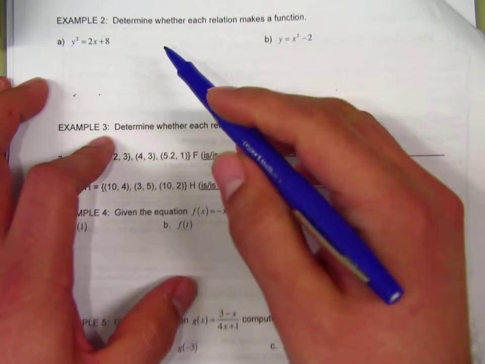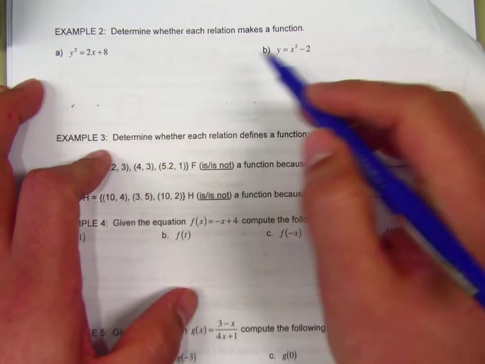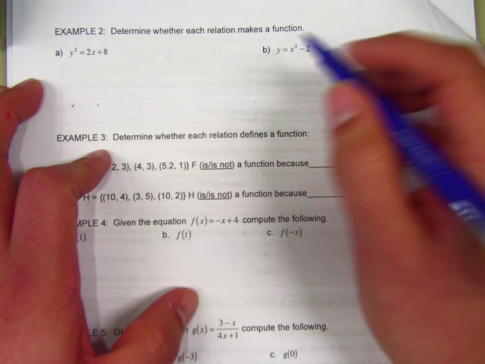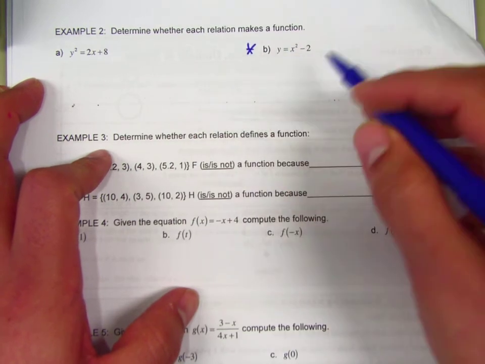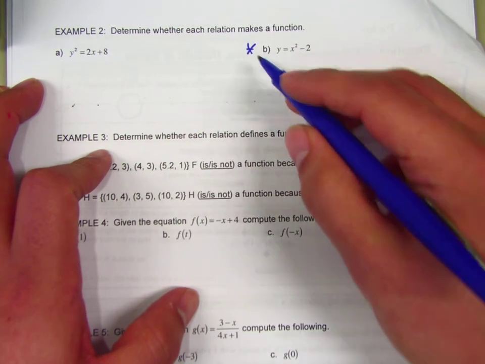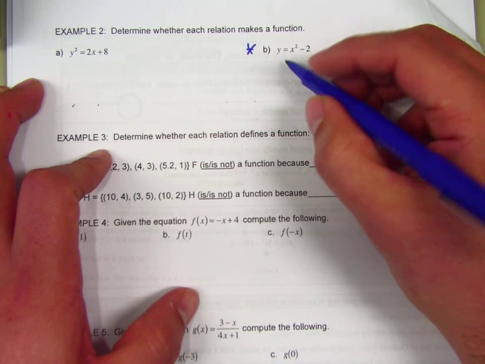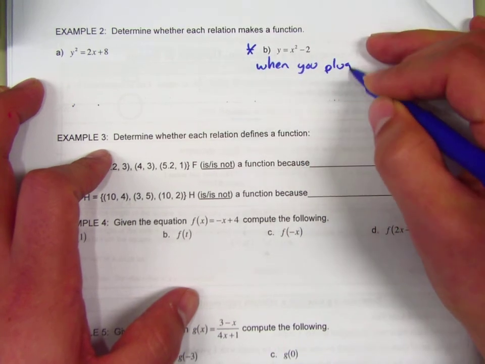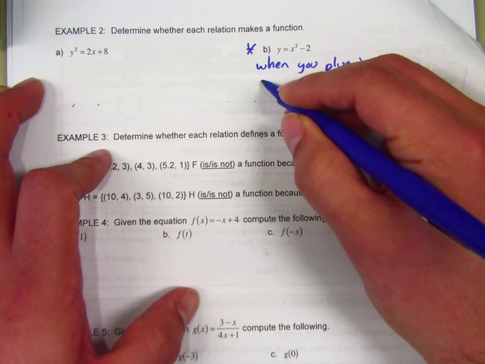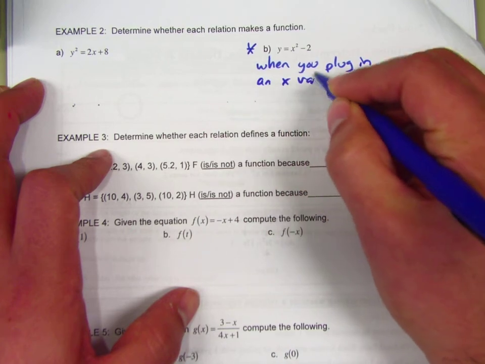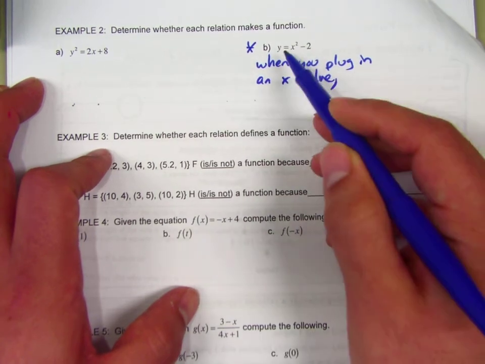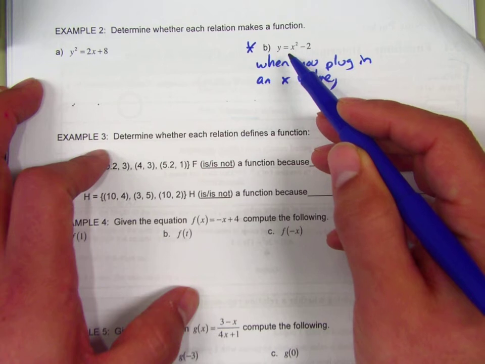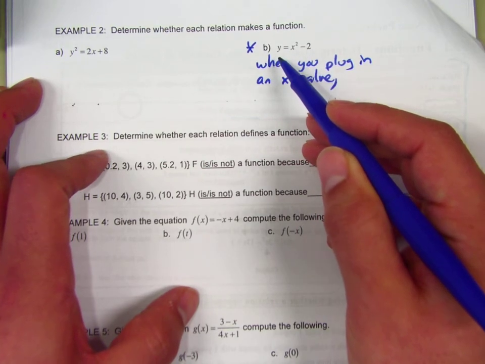So let's start with the easier one in example 2. Here we just have 2 equations. This one already has y alone. And so if you think about it, when you plug in an x value, so if you plug in like 5, for instance, how many y values do you get from that? 1.